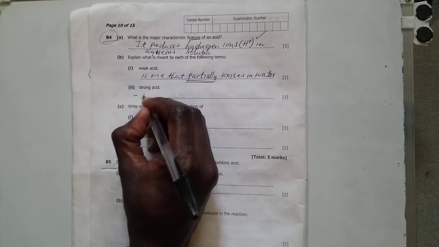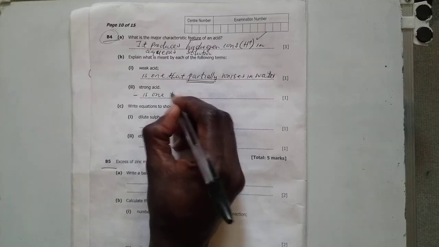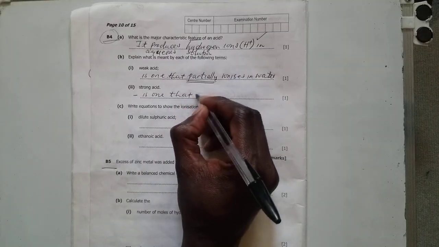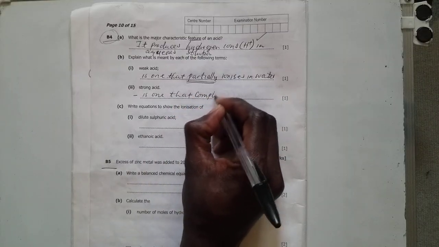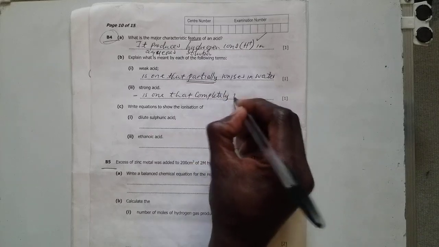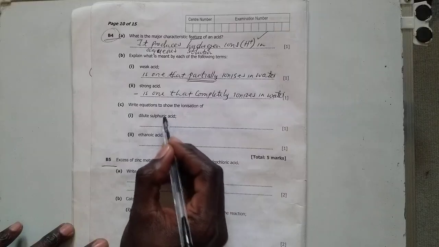Well, a strong acid is one that completely ionizes in water. In other words, it completely splits up into the positive and negative ions. Then C says write equation to show the ionization of dilute sulfuric acid.